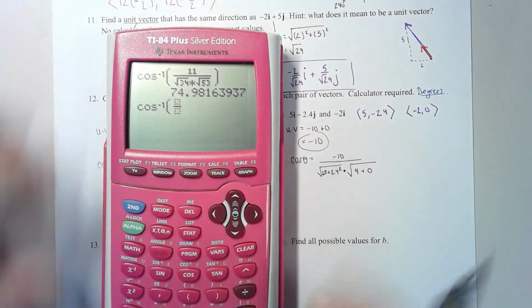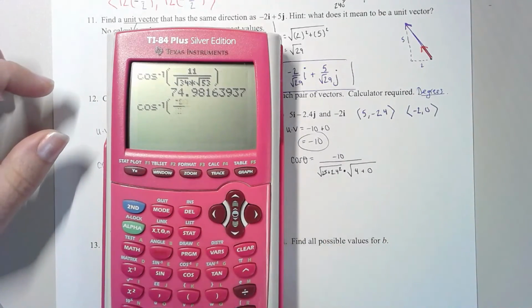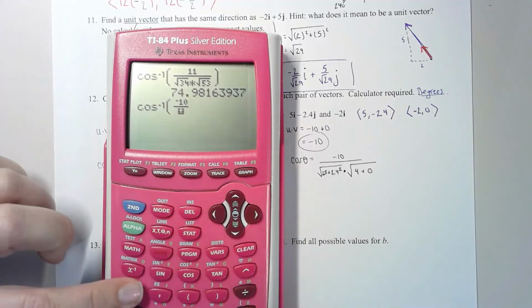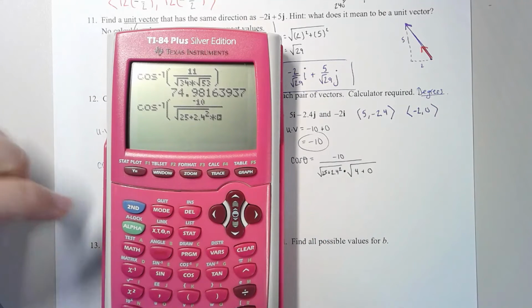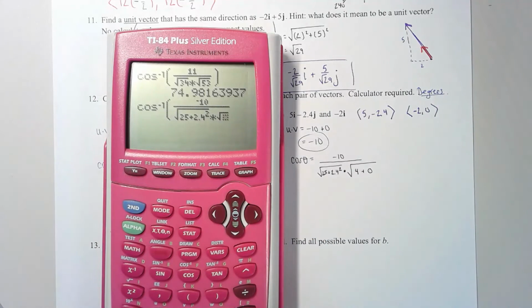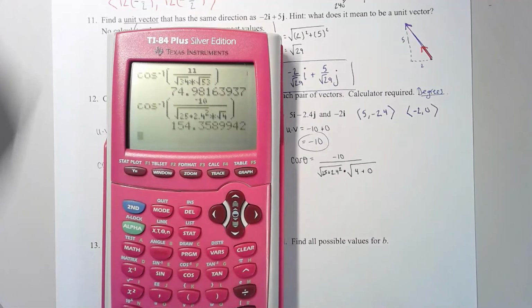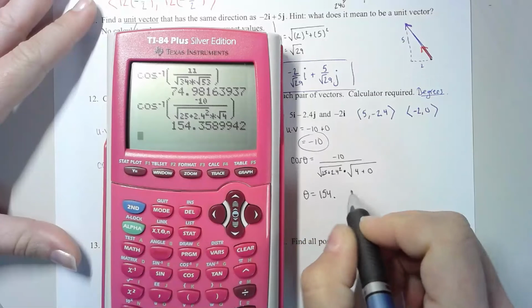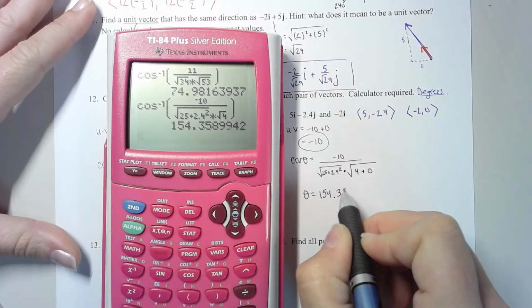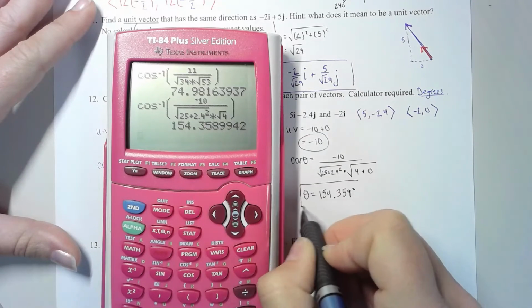I went ahead and moved that over. So I have my negative 10 on top. And on the bottom, I have the square root of 25 plus 2.4 squared times the square root of 4. I don't know why I just didn't call that 2. And so we have theta equals 154.359 degrees.